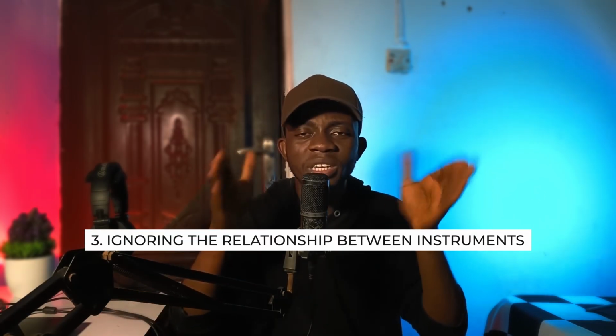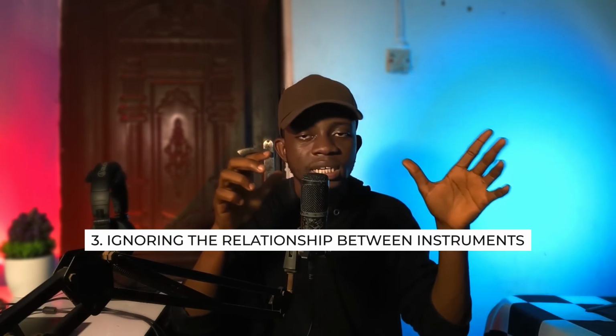And now the last but not the least habit is very similar to the EQing in solo: ignoring the relationship between instruments. Like I said, when EQing in solo, you can't just EQ one track and then ignore how it affects other tracks. When you're EQing, you have to be aware that you're not just EQing an instrument for it to stand alone, you're EQing an instrument for it to fit well with the other instruments that come along with it. Your EQ decisions need to account for the whole picture. Every cut or every boost you make creates space or competition for another. So always be aware of this and think of how each instrument interrelates with one another.